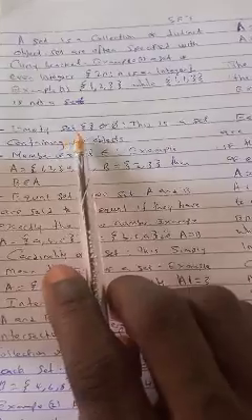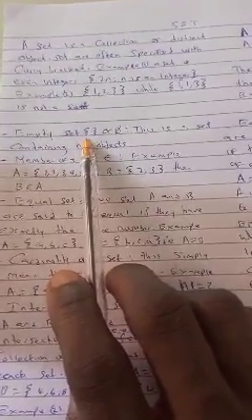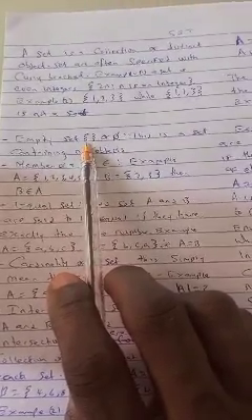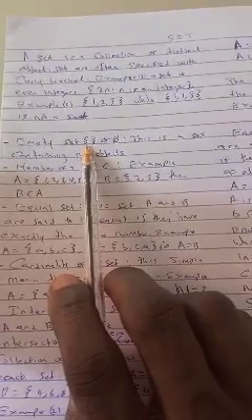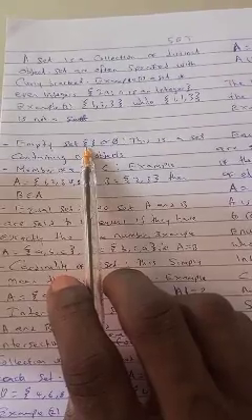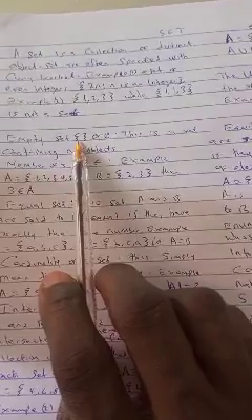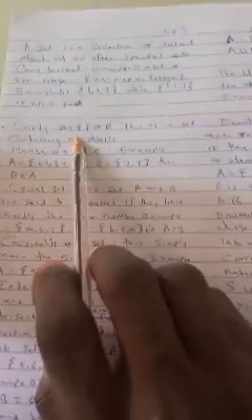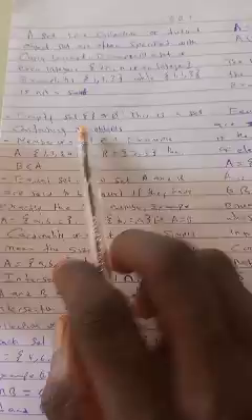So let's look at the empty set. A set is said to be empty if it contains no element. For example, a set of air. You can't even measure air. So a set of air is an empty set. An empty set is a set that has no element in it.